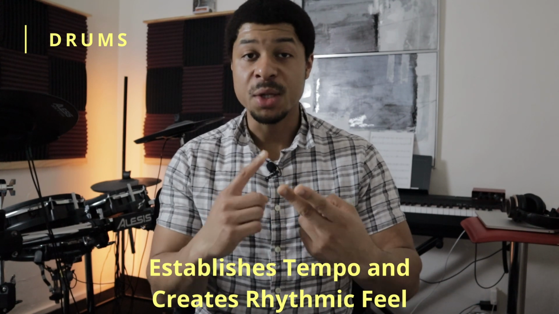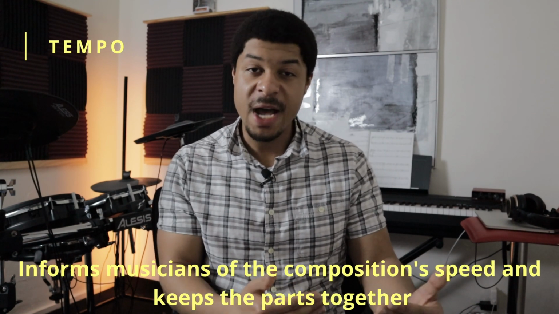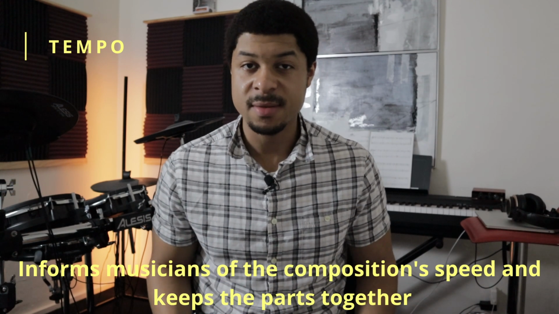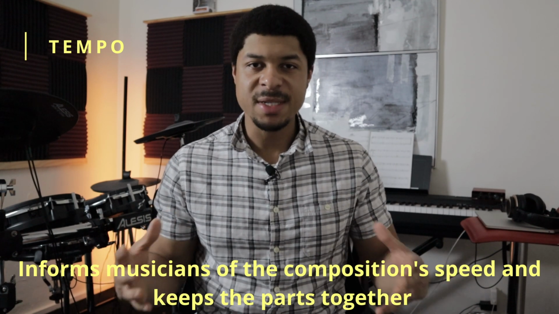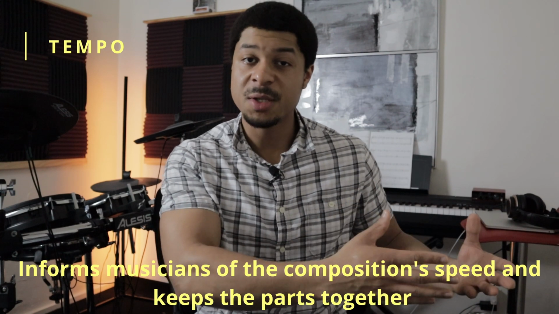Now, what are the drums good at doing in a composition? There are 2 main things that I'd say drums are really good at doing in a composition. 1, establishing tempo, and 2, establishing rhythmic feel. Now, tempo. What is tempo and why is that important in a composition? Well, what tempo does is it tells you how fast or slow a composition is. It helps to keep all the other instruments together and the song moving at a constant rate.